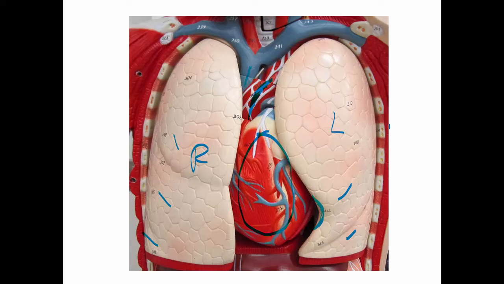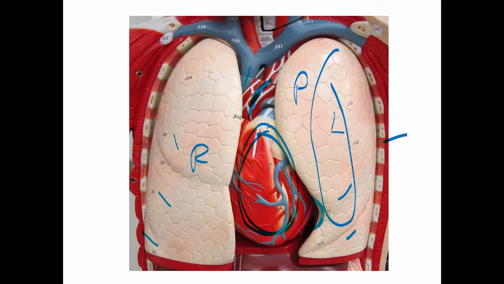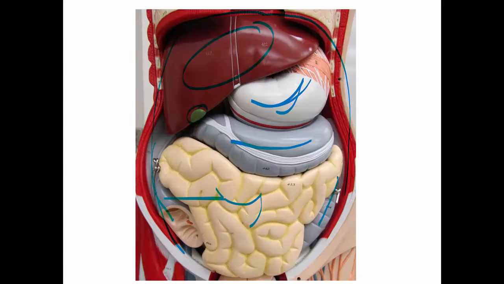You have cavities inside your thoracic cavity. Around each lung, you have your pleural cavities, okay? And around your heart, you have your pericardial cavity. And then there's an area between the lungs called the mediastinum. So make sure you go back and pay attention that your lungs have a cavity and your heart has a cavity.